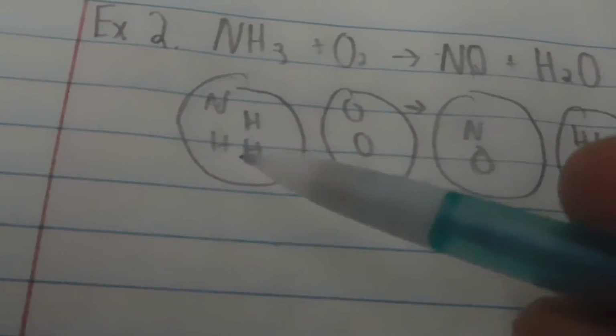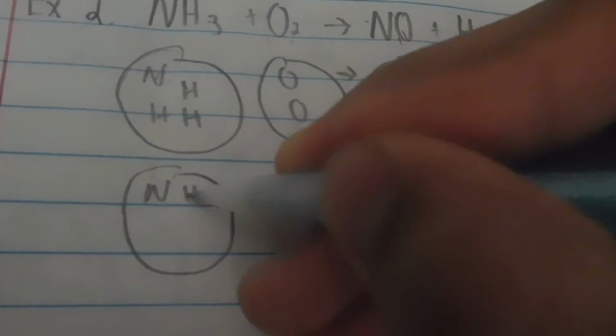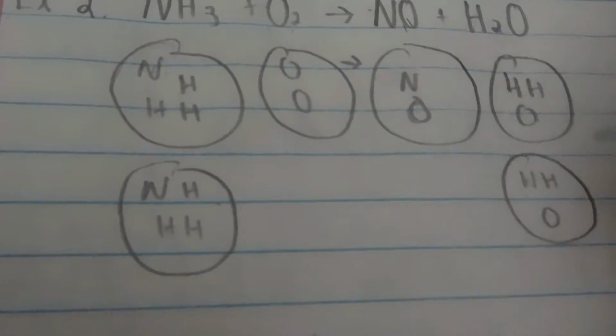Since we can't really get the same amount of elements, because this is an odd number and this is an even number, we want to add another bubble here so we can get an even number. So now we can do another one of these bubbles, and we have H. So now we matched 6 and 6 here, but because we added another N, we want to match it here. So we want to add another N bubble, so NO.